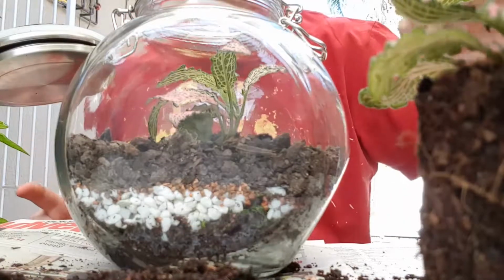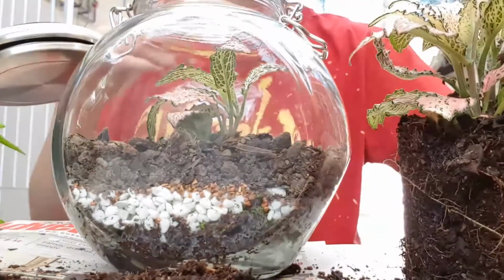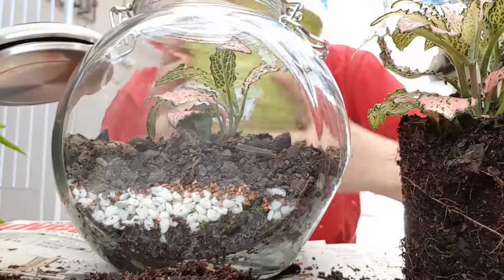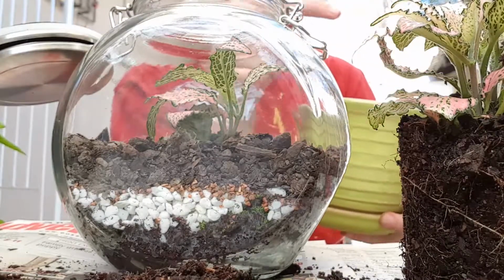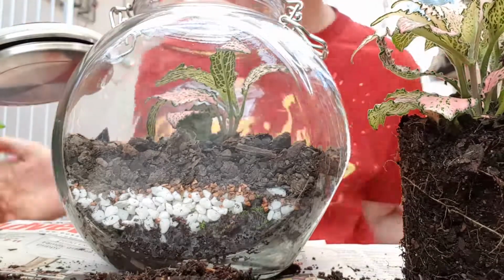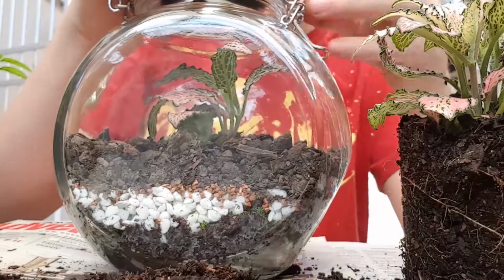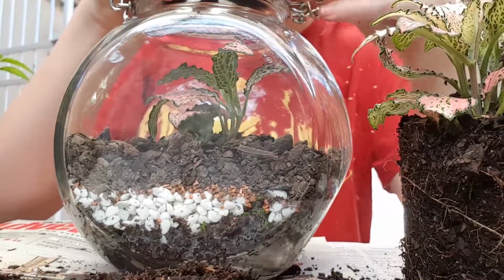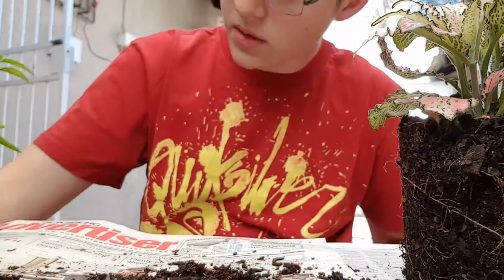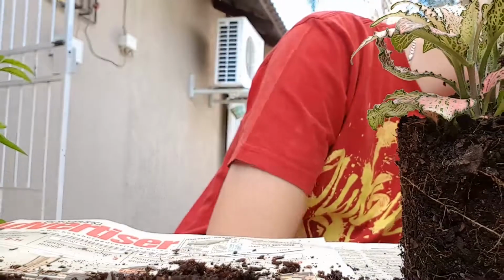What's next is I should replant the rest of it into this green pot behind here, into this one, that, into this. So let's do it. I hope it's gonna grow.